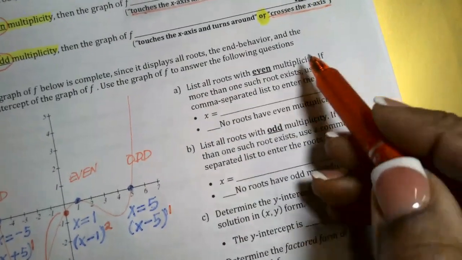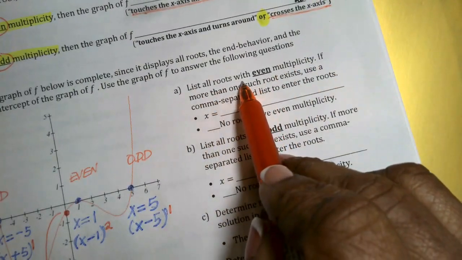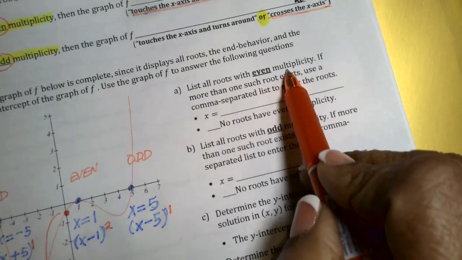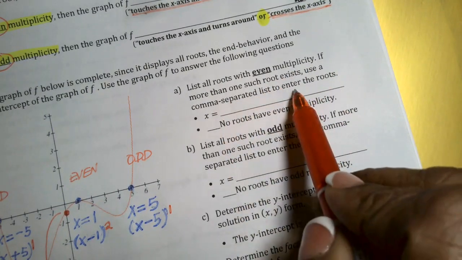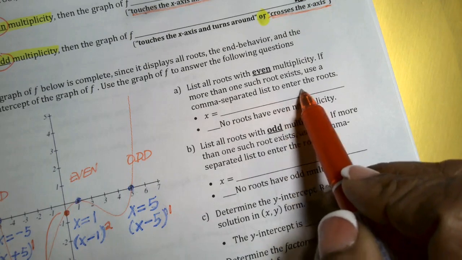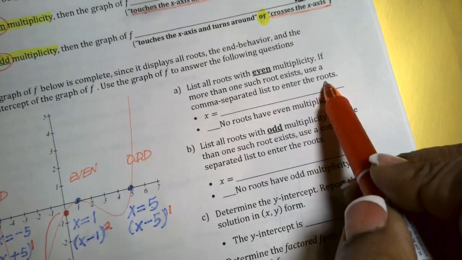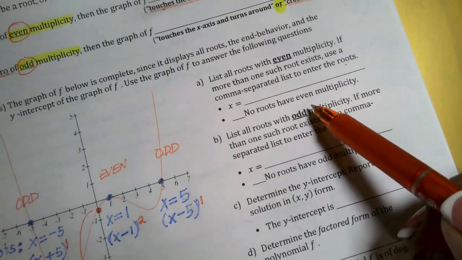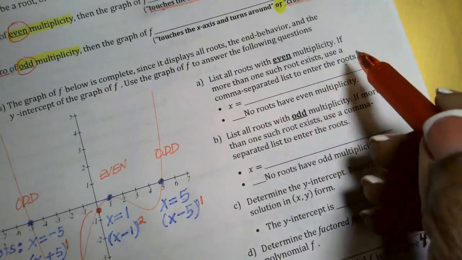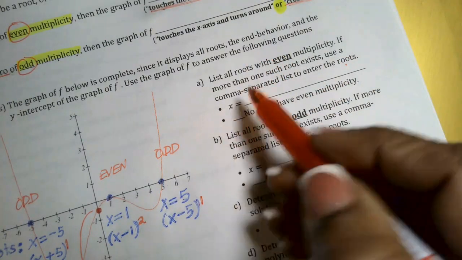Part A, list all roots with even multiplicity. If more than one such root exists, use a comma-separated list to enter the roots. So we only have the one even root in the middle, and that is at x equal 1.